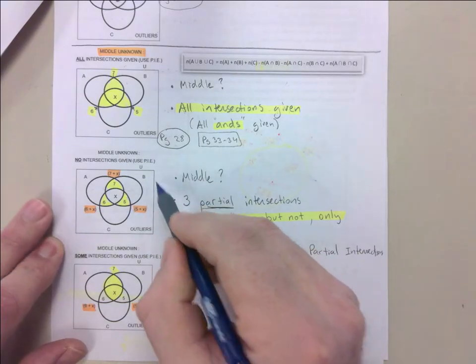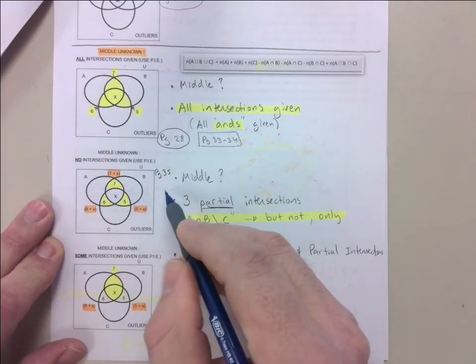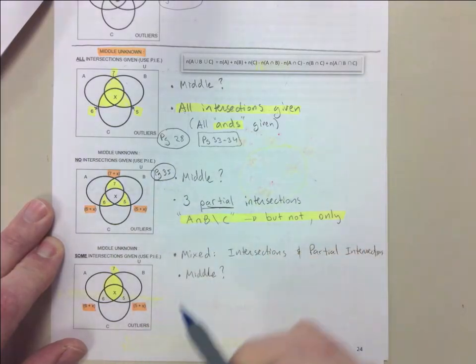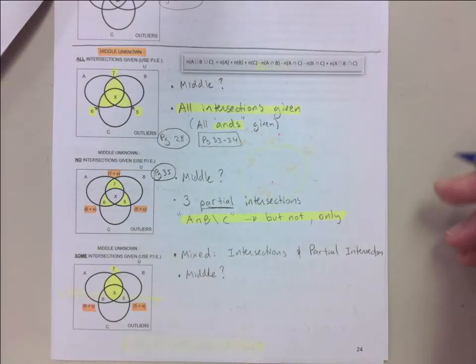Then this one here has page 35 attached to it. I haven't done this one yet. This one is a little trickier. And to be honest, I only have one in the booklet. I will work on making a worksheet where you can practice that one just in case it shows up.